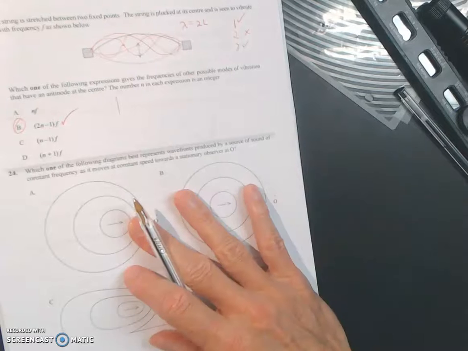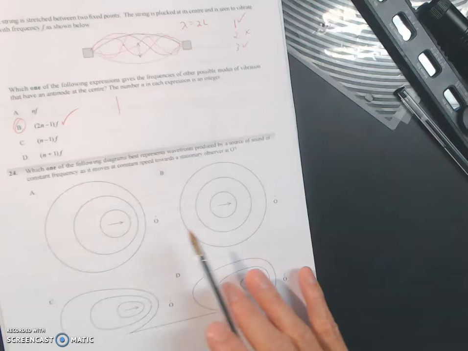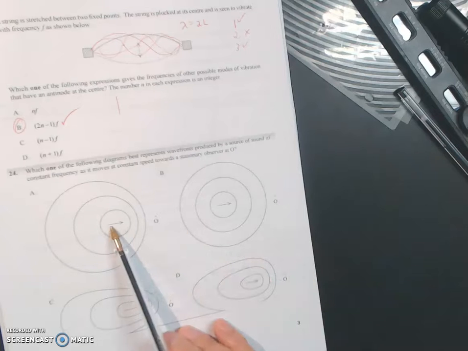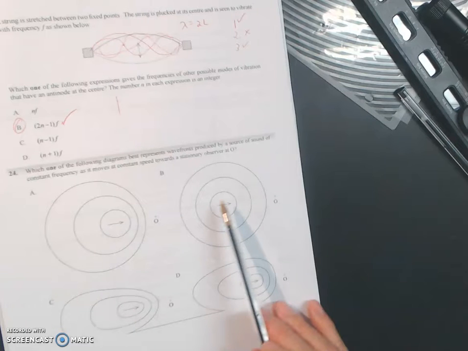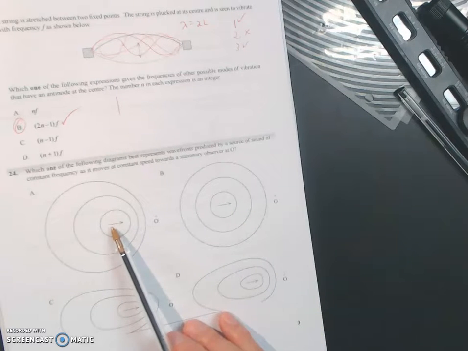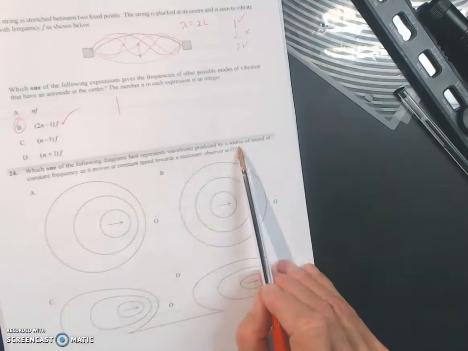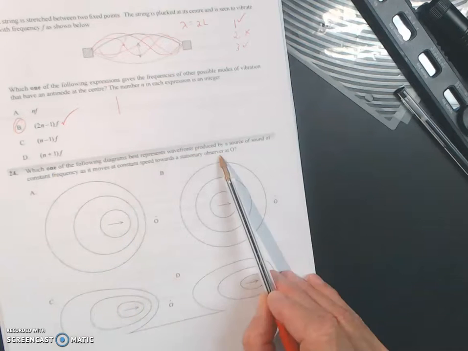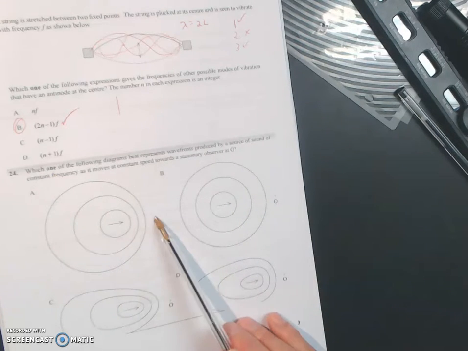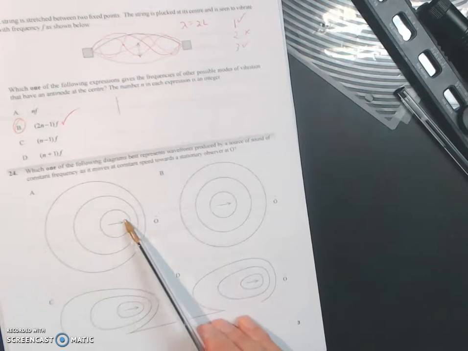Anyway, here we have, looks like it's going to be a Doppler shift question for number 24. And it looks like a particle is moving to the right in all of these. And we're looking at if the particle is the source or the observer. So let's see what it says here. Wavefronts produced by a source of sound of constant frequency, as it moves at a constant speed towards O, and it must be going less than the speed of sound. Because if it was going faster than the speed of sound, it would be in front of the waves that it's making. So A is obviously the right answer here.